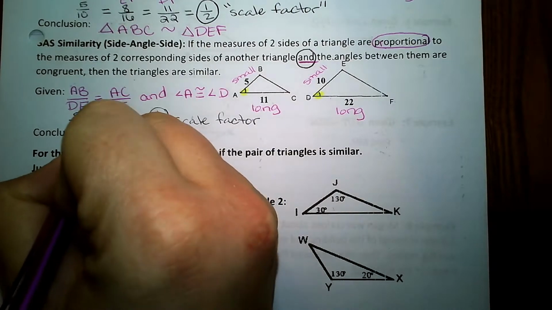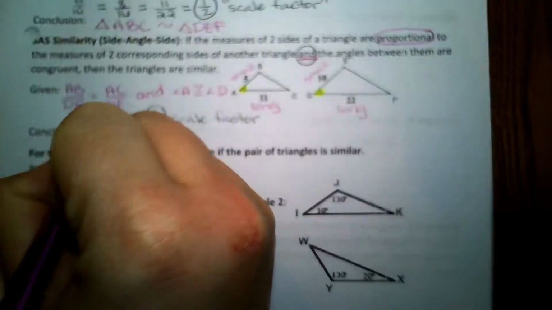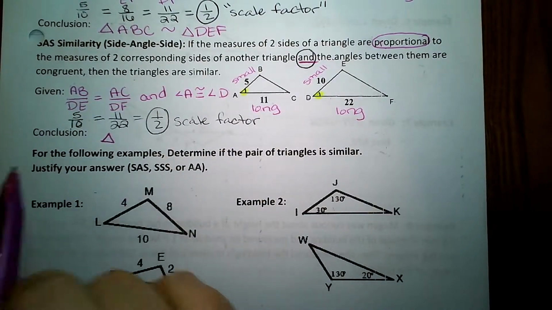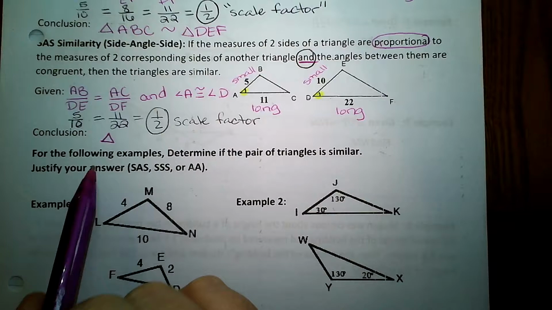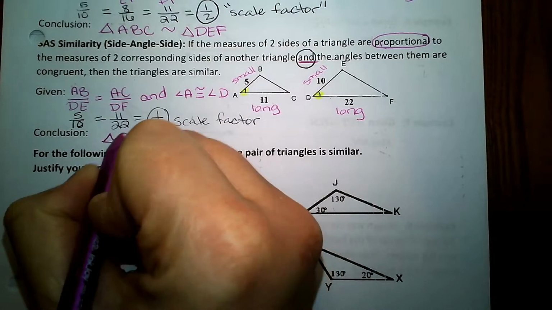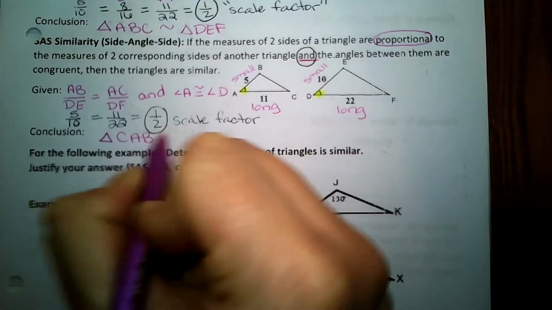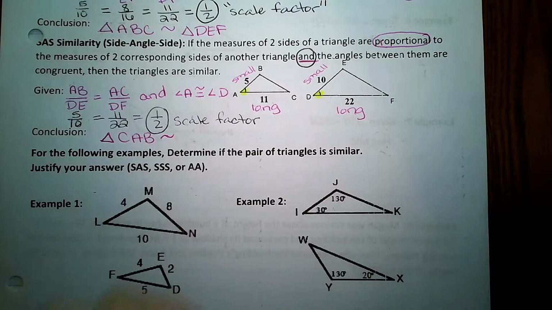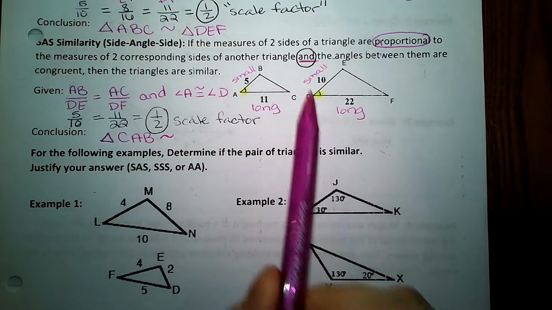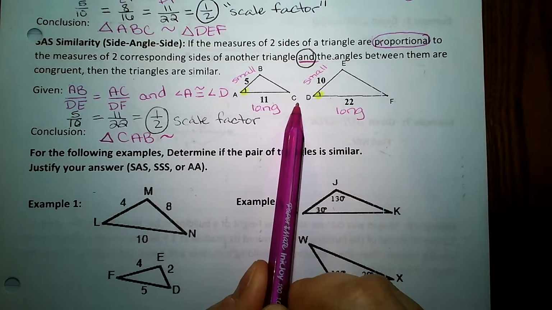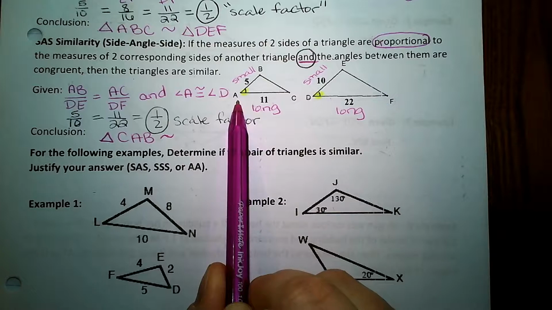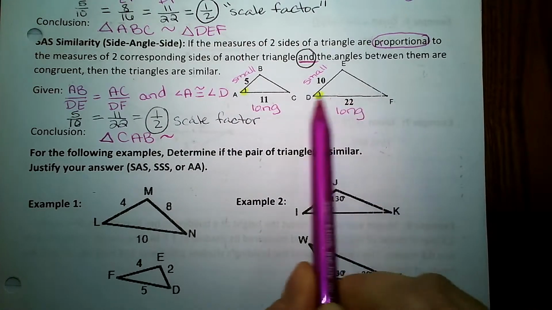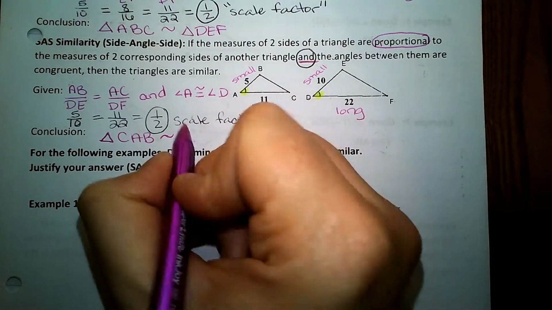Now that we've done that, we can write a similarity statement. I'm going to mix this first one up just to make sure everybody's paying attention here. I'm going to say triangle CAB. Now, when you write out the similarity statement, you have to match corresponding pieces. So I went from C to A, which is down the long piece, which means I have to go from F to D, also down the long piece.